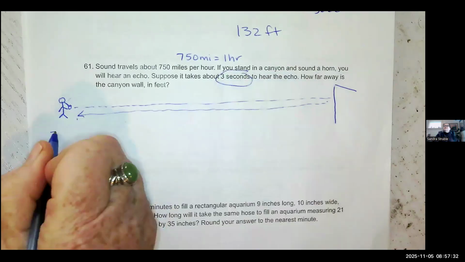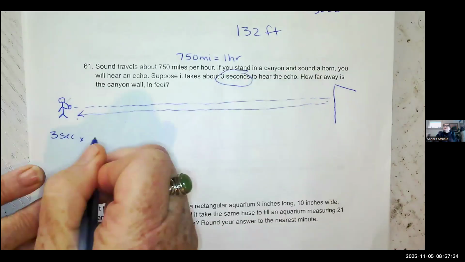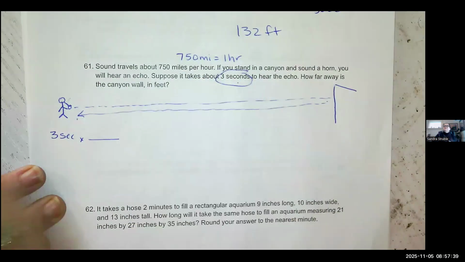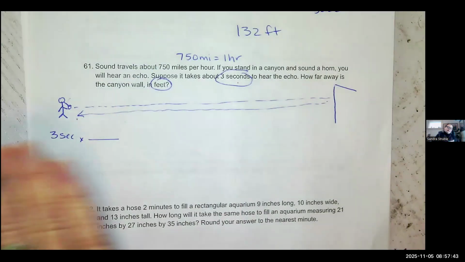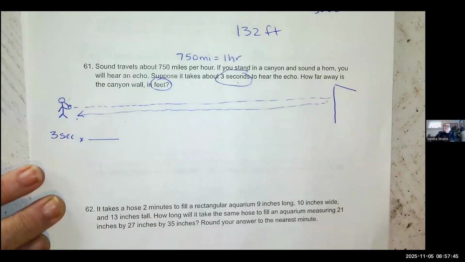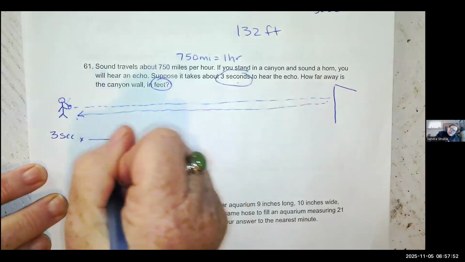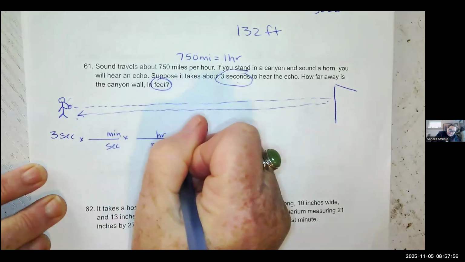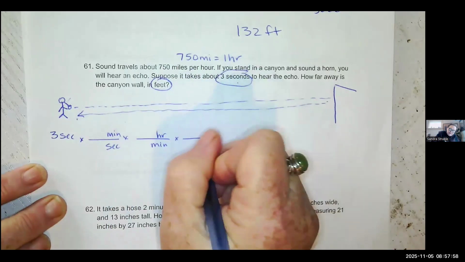And we have to convert seconds to hours so we can get to miles. And then, of course, we want to get to feet. All right. I want you to set up the conversion part yourself. So pause the video and then come back to see how you did. And then we'll talk about the rest of it. So seconds to minutes, minutes to hours. Then we can go from hours to miles. And then miles to feet.